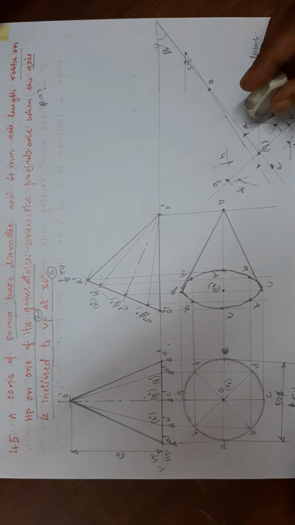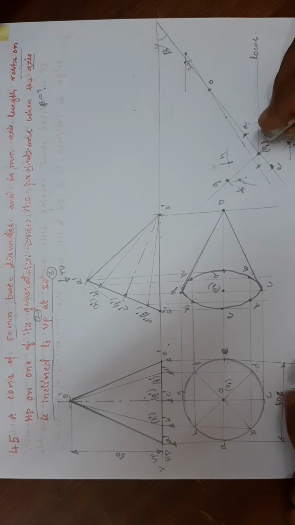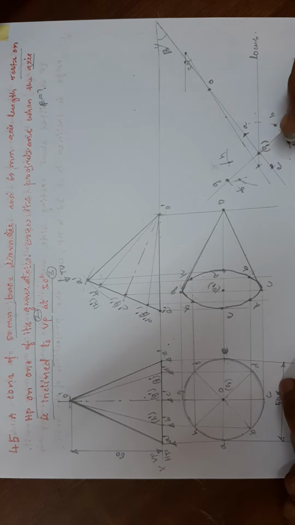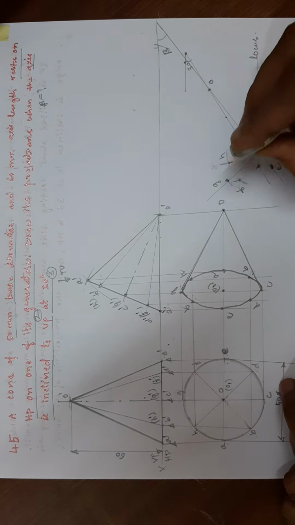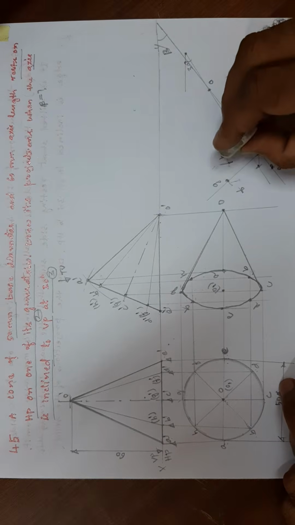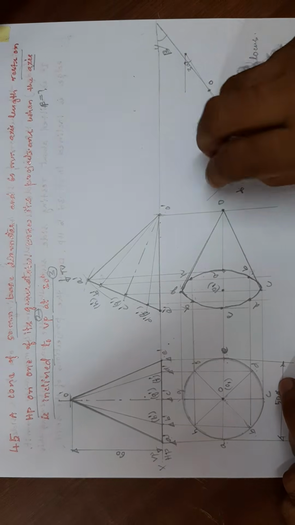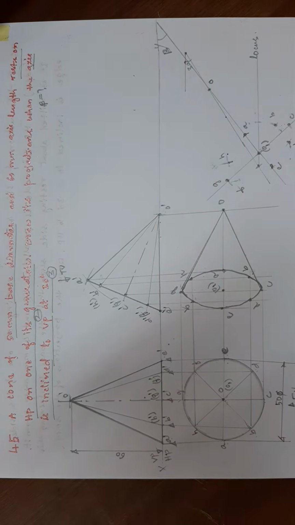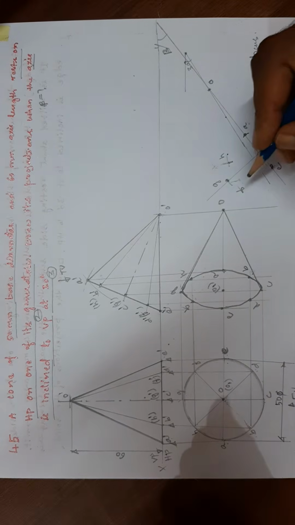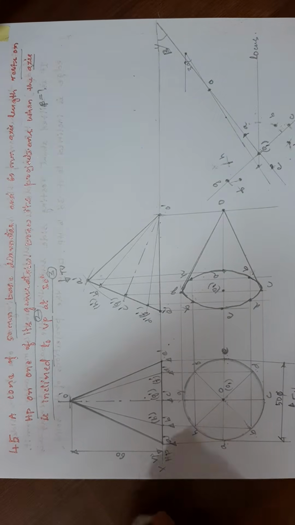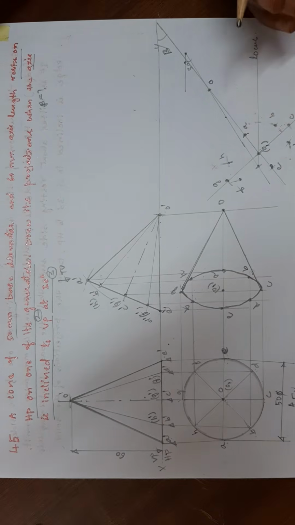Erase the other helping curves which are drawn to obtain the points. Now join all the points with a smooth curve.